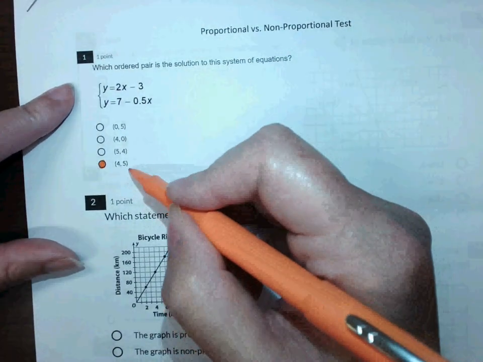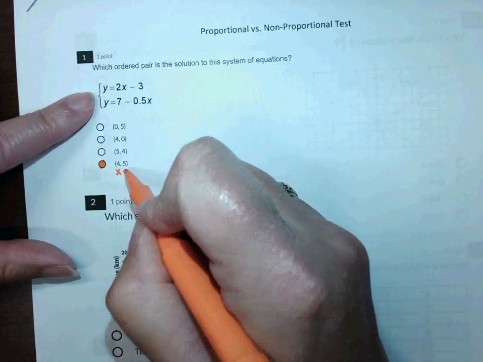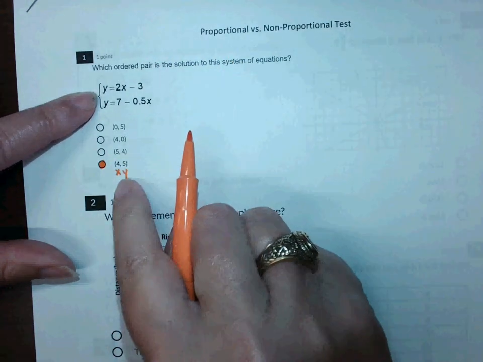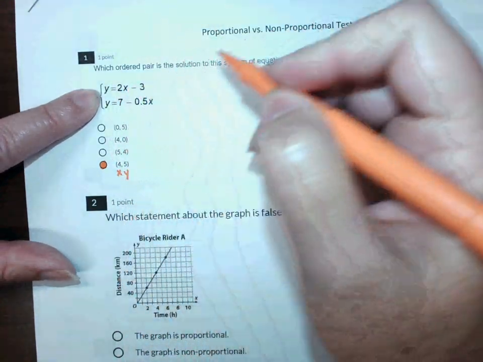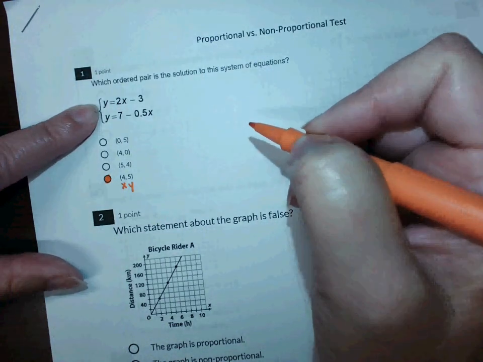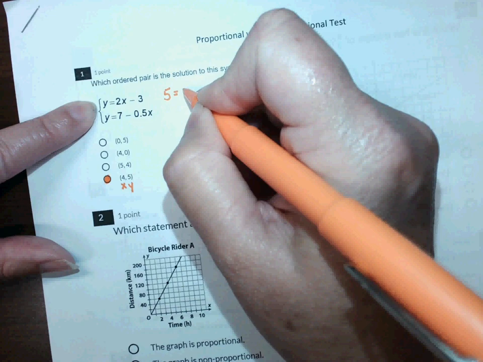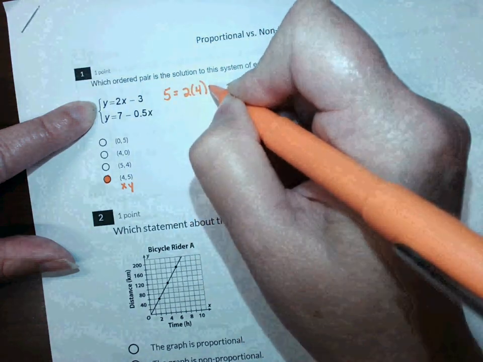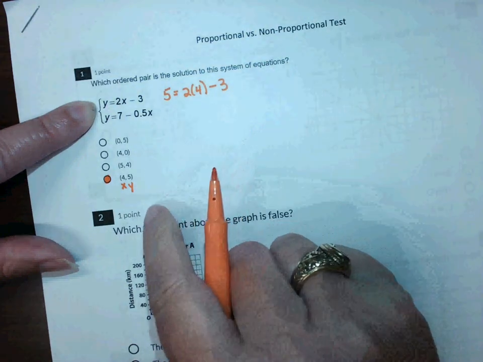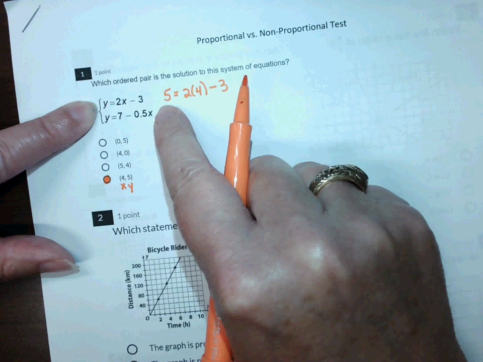But for corrections purposes, let's prove that this is the point. This is my x value, this is my y value. So that means if I plug x and y into each of these equations, I should get 2 true statements. So here, 5 equals 2 times 4 minus 3. Does everybody see what I did? I put 4 in where the x is and 5 in where the y is.